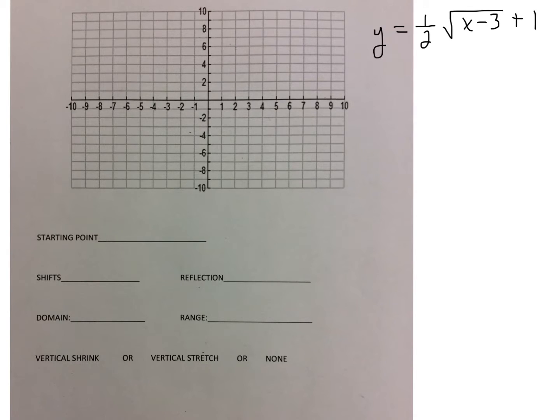Alright, so let's look at this next one. First thing we need to do is get our starting point, the opposite of this to this. 3, 1. Now let's plot the point 3, 1. Alright, so 3, 1 right about there. Now, let's make our chart.